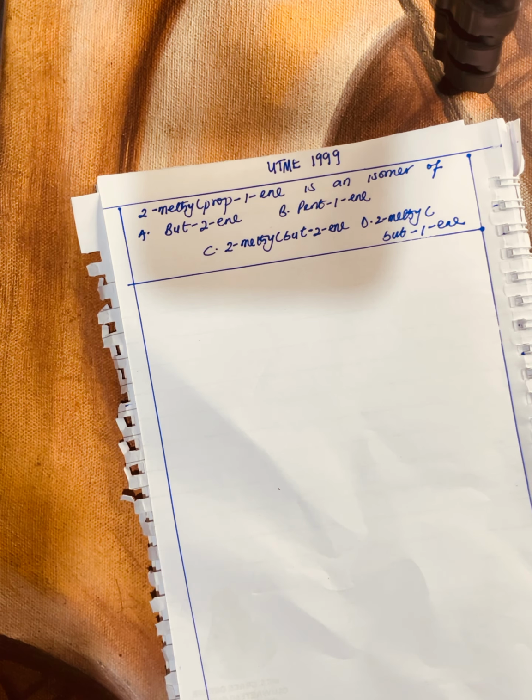So let's draw the last one, which is 2-methyl-but-1-ene. Still the same but. 1, 2, 3, 4. But this time the double bond is on the first carbon, and the methyl is still on the second carbon. So this second carbon is filled up because it's 1, 2, 3, 4. So this one needs 2 more. This one needs 2 more. And this one needs 3 more because it's just 1.